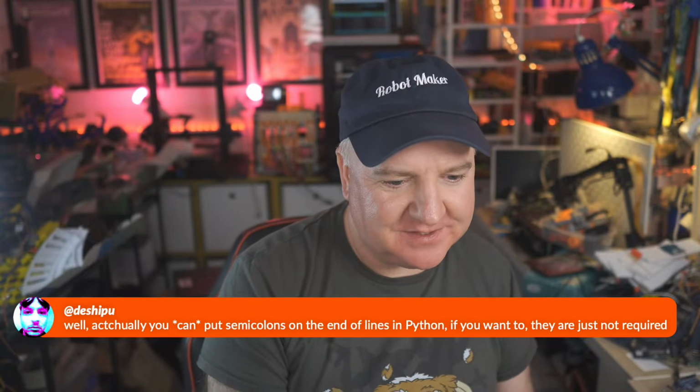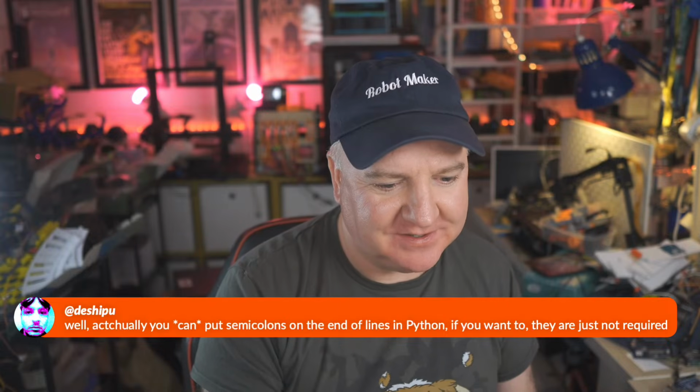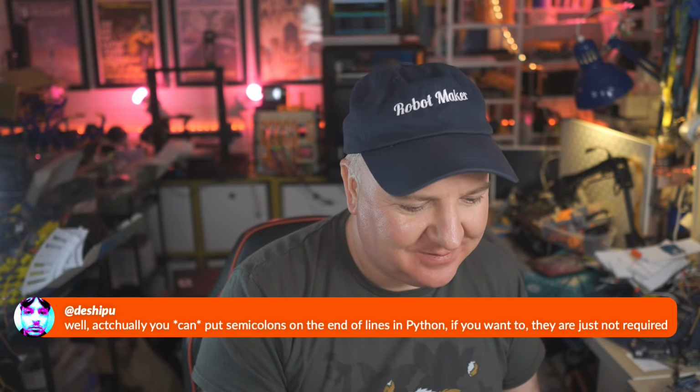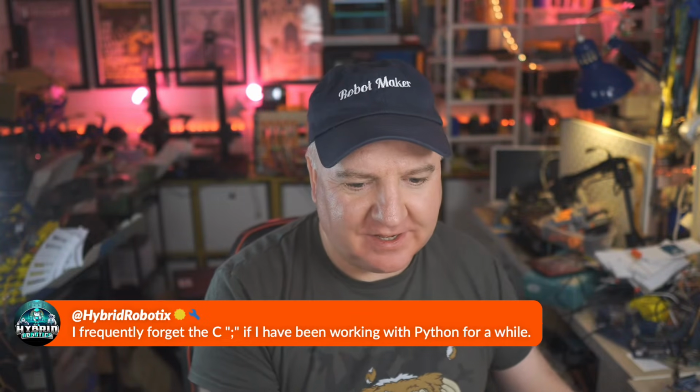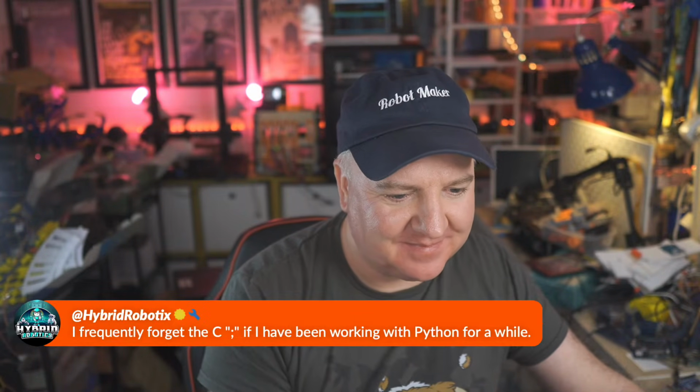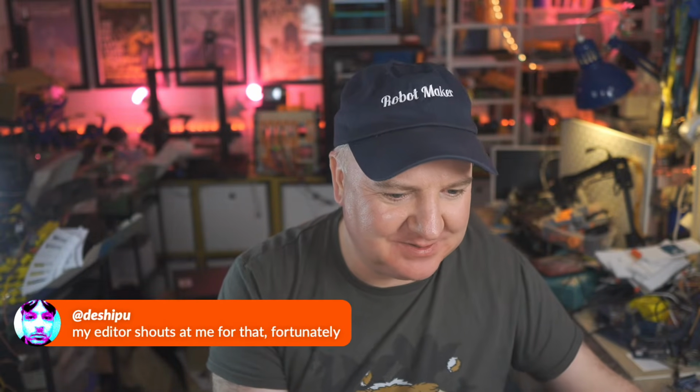Actually, you can put semicolons at the end of Python lines if you want, they're just not required. Is that so? I'm going to try that and see if anything happens. I know there's a language called Python where they've put the curly braces, and it's just Python with curly braces, so you don't have to have the indentation. But I don't see what the point of that is at all, to be honest. Yeah, they seem to accept that when I tried that example just then. So I feel if you get the semicolon in C when I've been working in Python for a while, yep. Me too. My Python shouts at me for that as well.